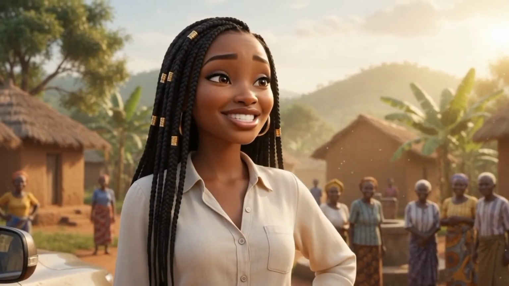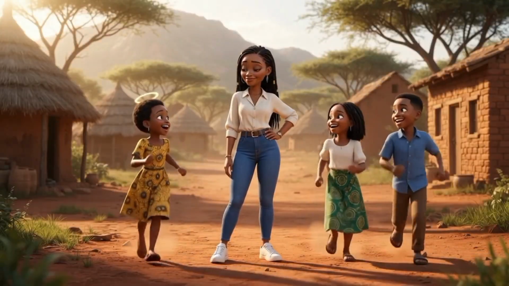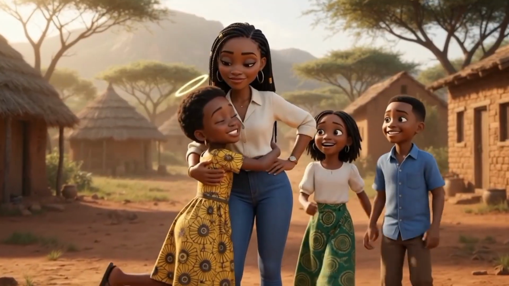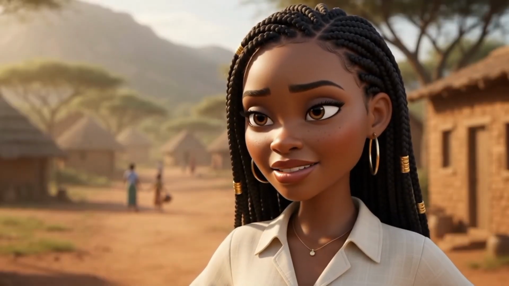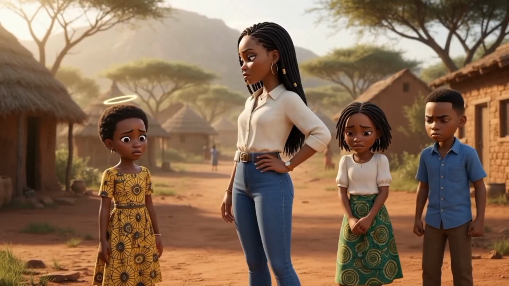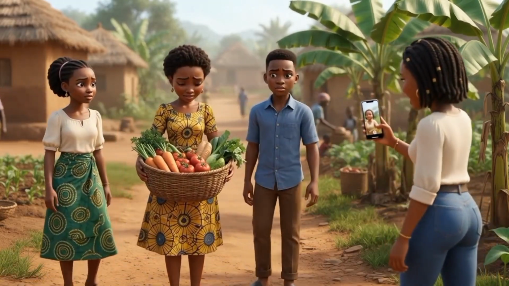Wow, this village is still the same. Amara, we missed you. You still dress like this? Look at my poor village friends. Please, Amara, stop.